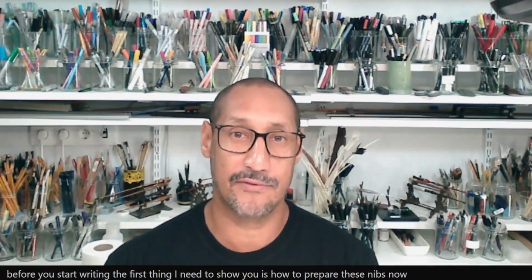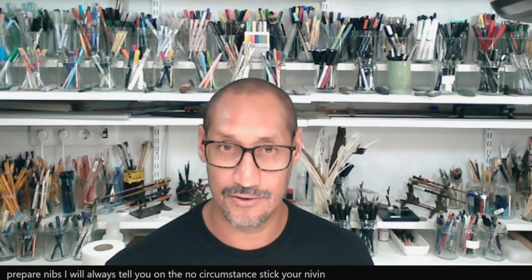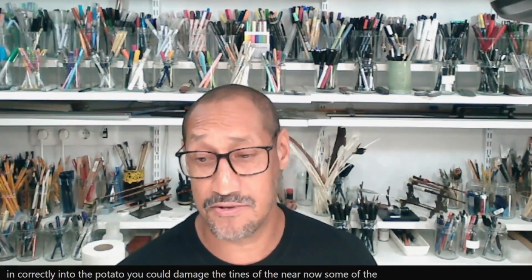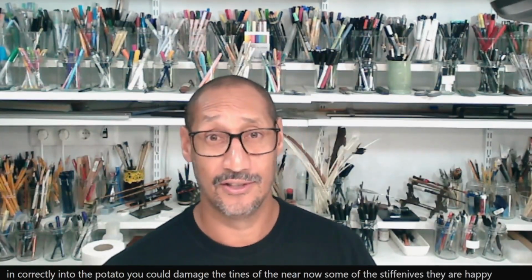Before you start writing, the first thing I need to show you is how to prepare these nibs. Now, there are lots of ways to prepare nibs. I will always tell you, under no circumstance, stick your nib into potato, because if you put the nib incorrectly into the potato, you could damage the tines of the nib. Now, some of the stiffer nibs are happy to deal with things like potatoes or brushing them with toothbrushes and that sort of thing.